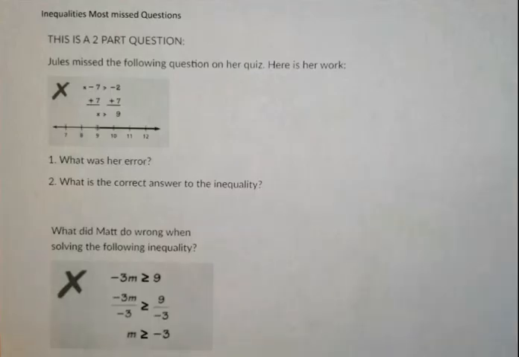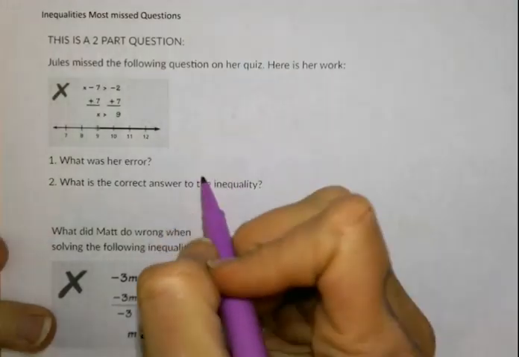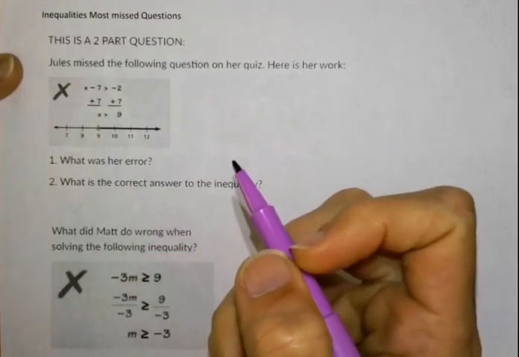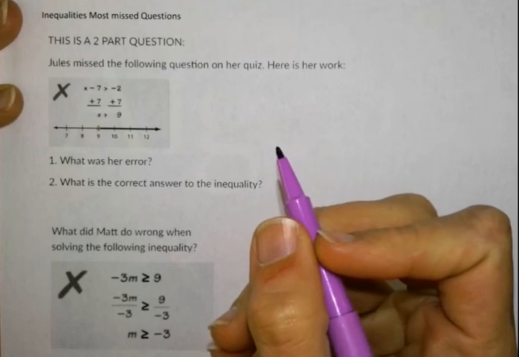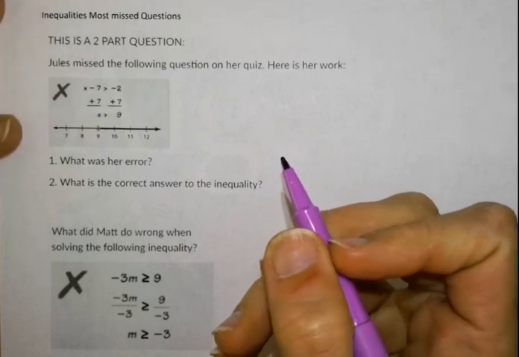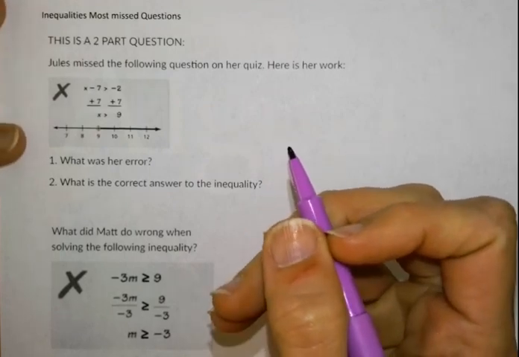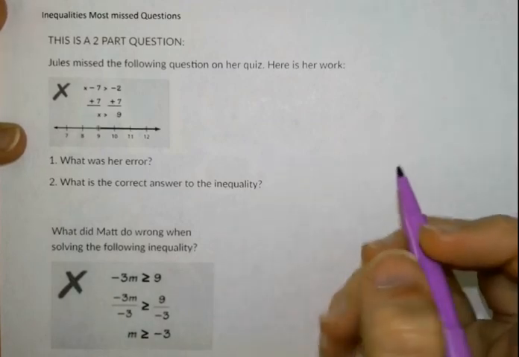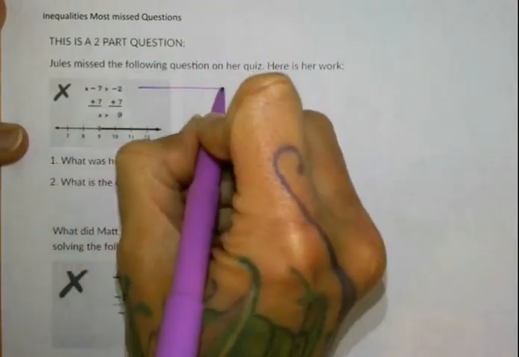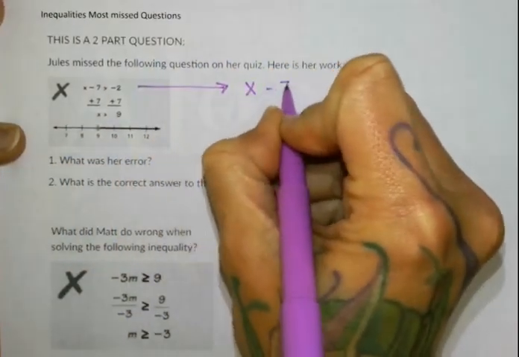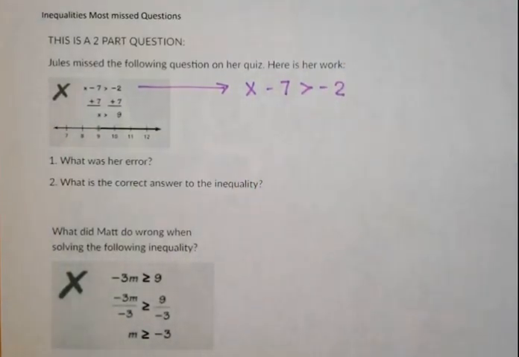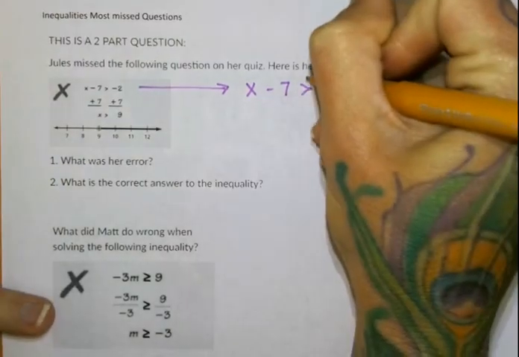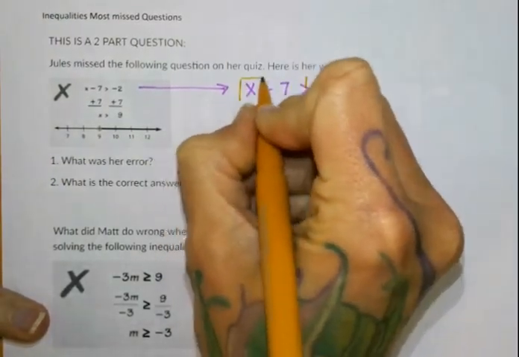Guys, so most missed questions from our inequalities quiz. This is a two-part question. This is the first one. Generally, you guys did really great on these. Please know that if I put an error analysis question, where you're looking for a mistake, there is always a mistake. If you can't find it, what I suggest you do is take the problem that they worked over to a different piece of paper where you can't see their work and rework it, and then go back and compare.